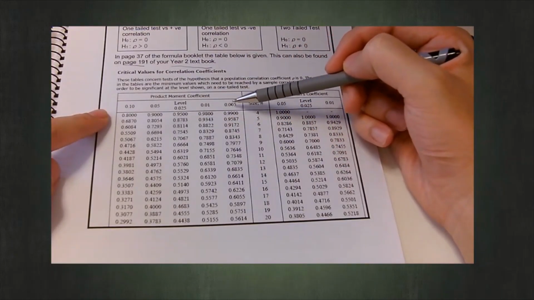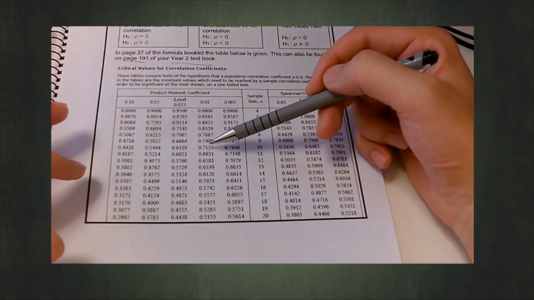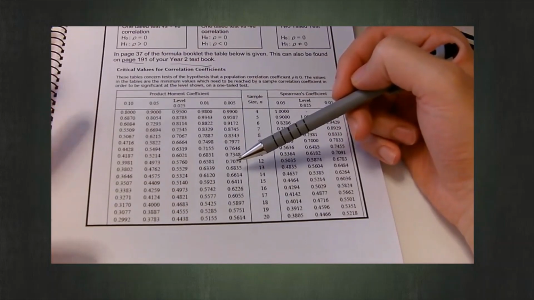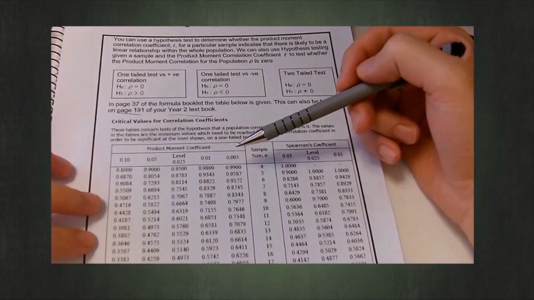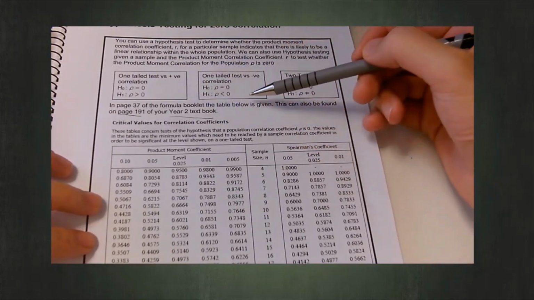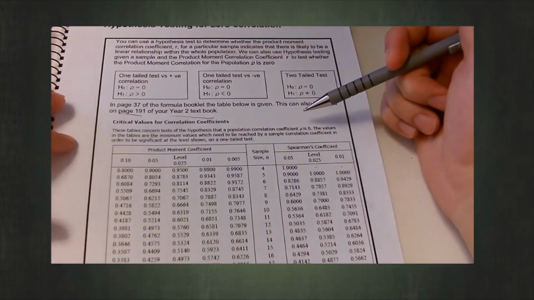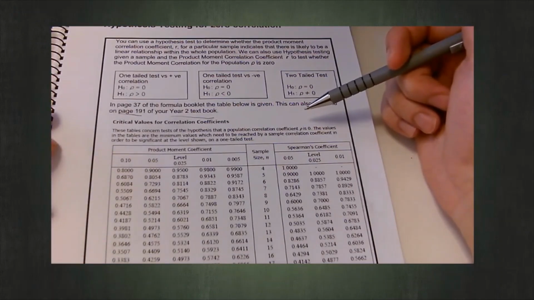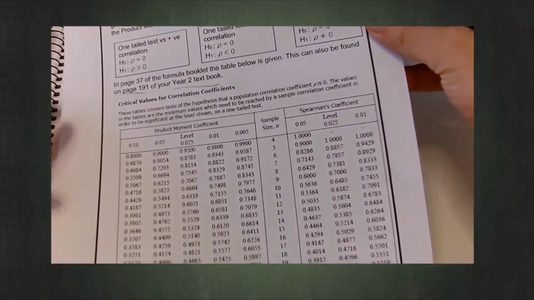Okay, and we're just going to read across and read down, and once we get to that stage, what we'll get is a critical value. And that critical value will help us in terms of answering the question. Once we have a critical value, we look at our hypotheses, and then we compare it to our value of R, and then we see if it's significant enough for the population product moment correlation coefficient.